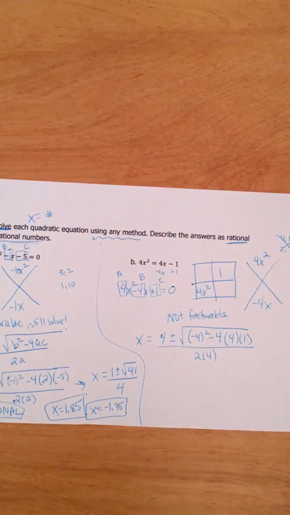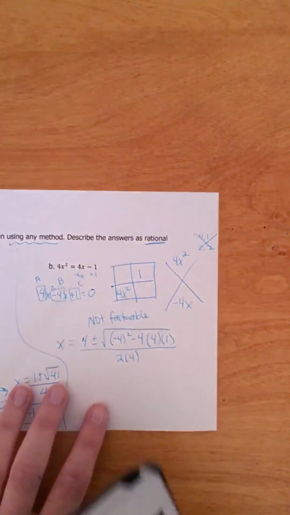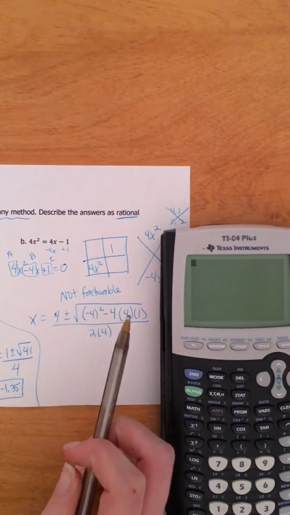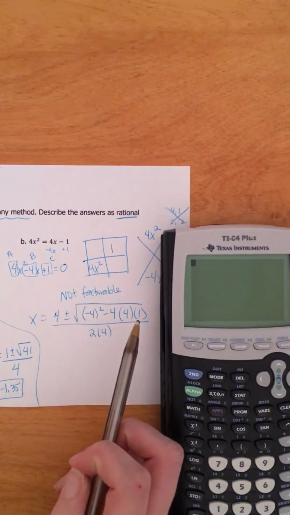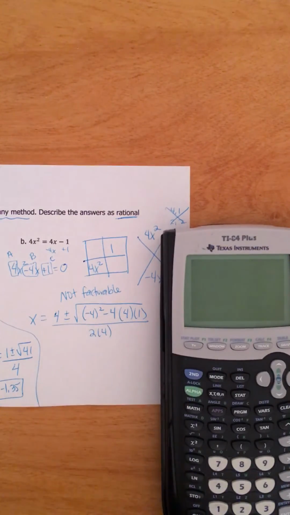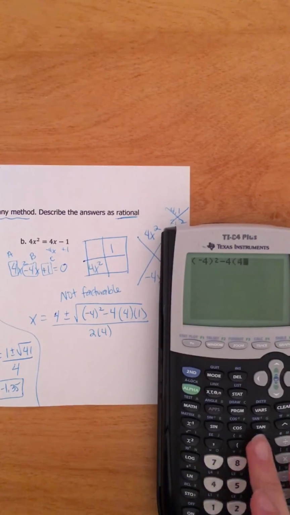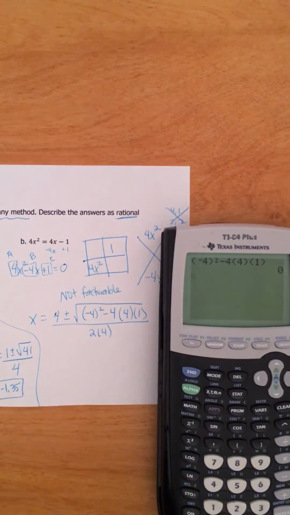Okay? So again, I'm going to show you on the calculator what you should be getting. You might like to type in the square root symbol and then the numbers underneath, or just the numbers underneath, and that's kind of what I like to do first. So I have negative 4 squared. Notice the squared is on the outside of the parentheses. Minus 4 times 1. Okay. So that's the number underneath the square root, which is a 0.